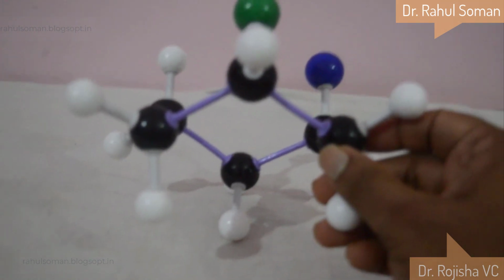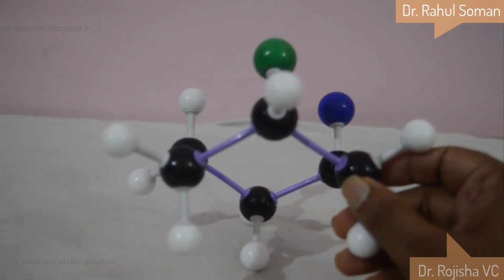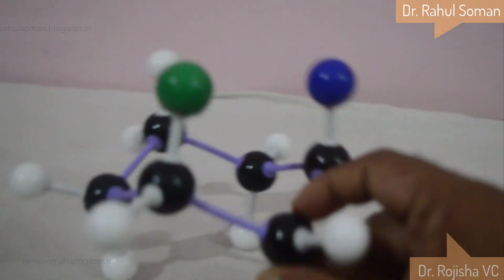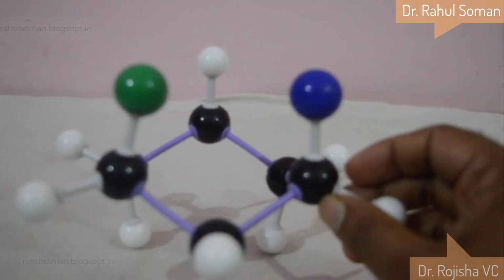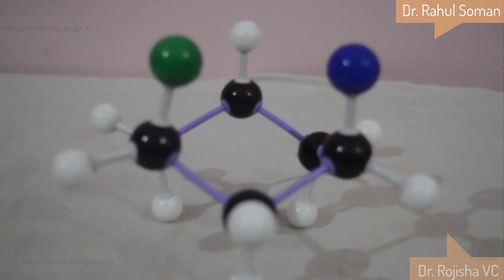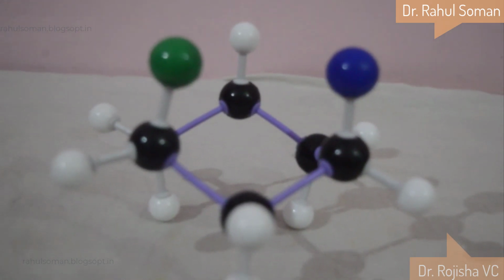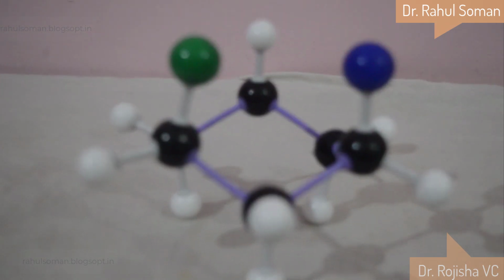Here also, if you rotate and see, it is the same view. Again the same conformation came back. So through six different views we see that this exhibits only the gauche conformation.